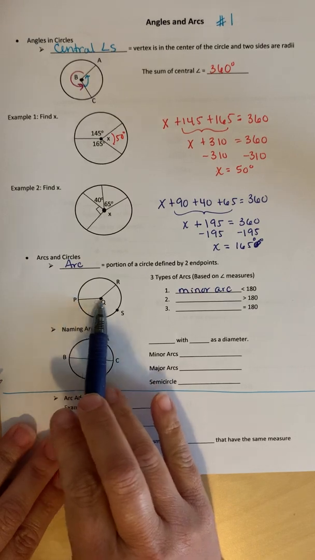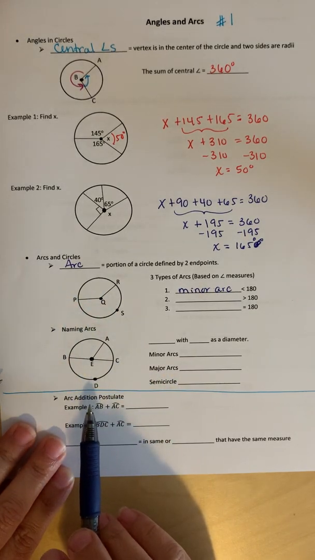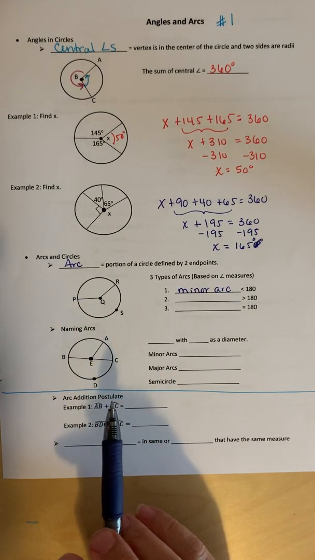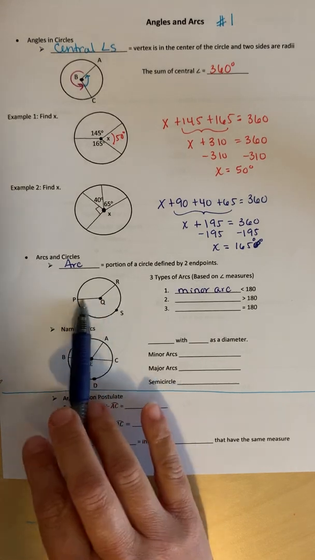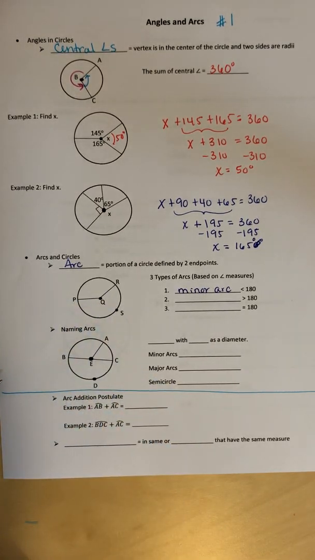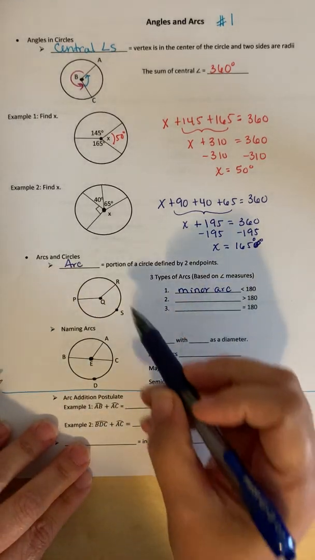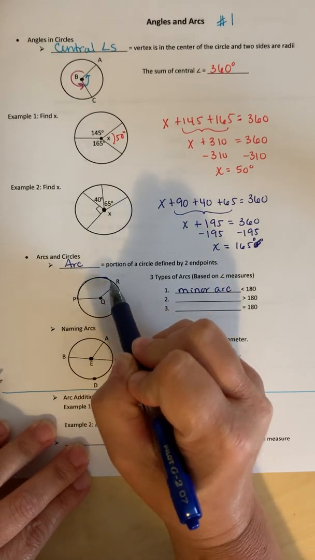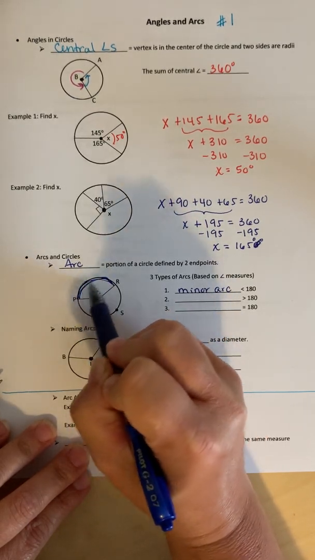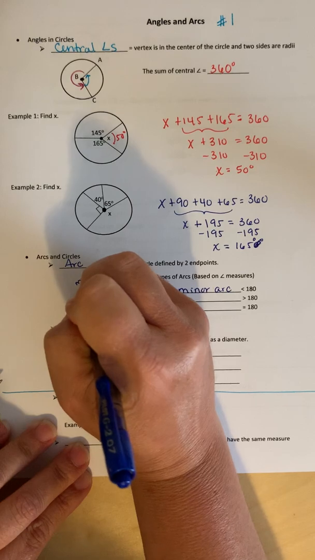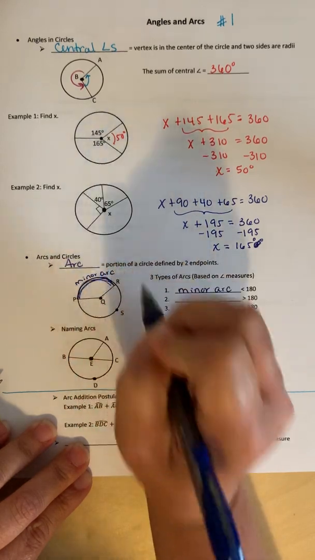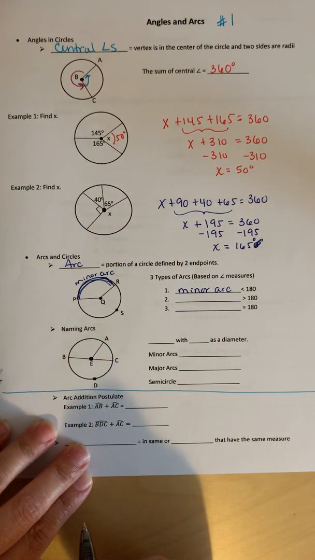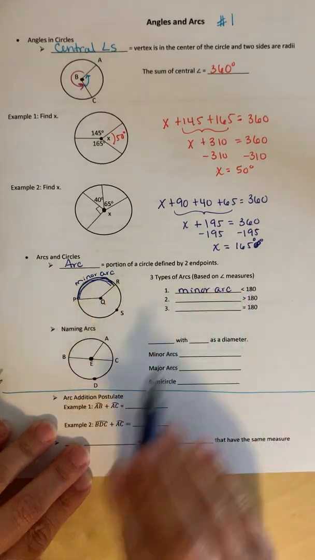So if I had a diameter right here, I would be able to see where that was. So now I have anything that's less than 180 degrees. So this arc right here from P to R is a minor arc. Okay, so a minor arc is going to be less than 180 degrees.